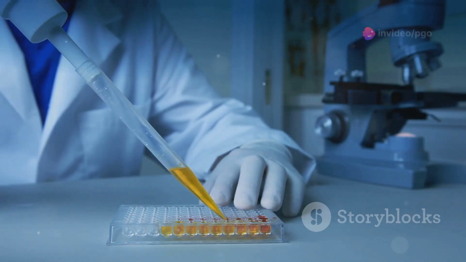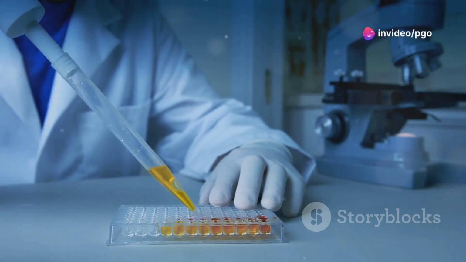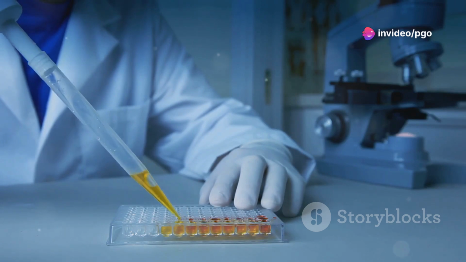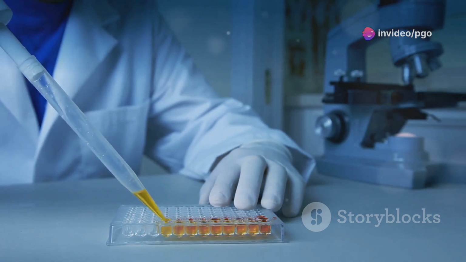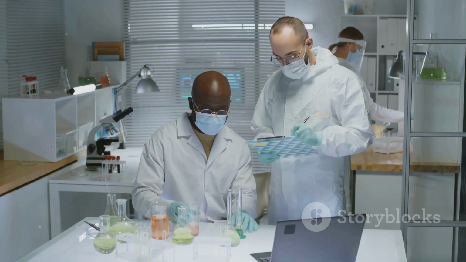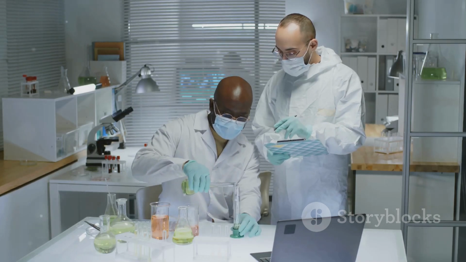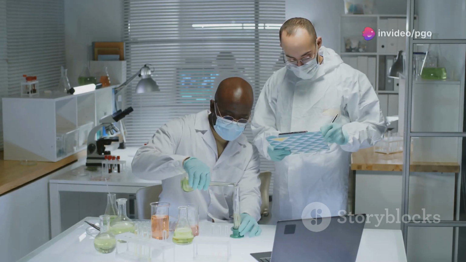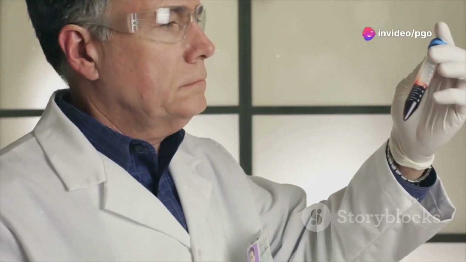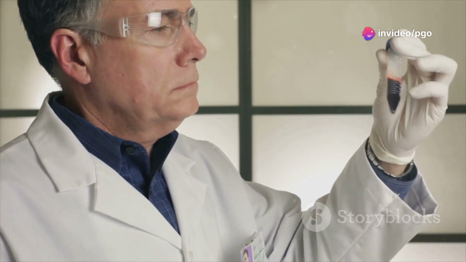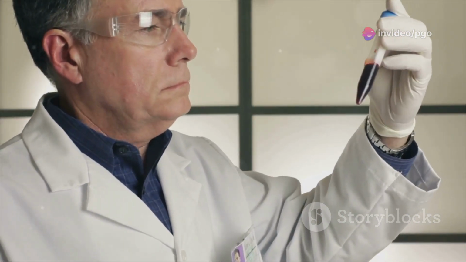Accreditation bodies, such as the College of American Pathologists or the Joint Commission, establish comprehensive standards that laboratories must meet to demonstrate their competence and commitment to quality. These standards cover all aspects of laboratory operations, ensuring that tests are performed accurately, reliably, and consistently.